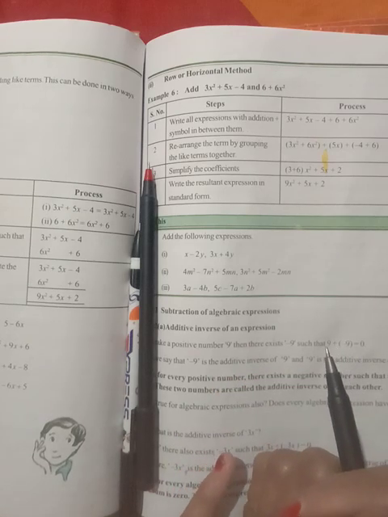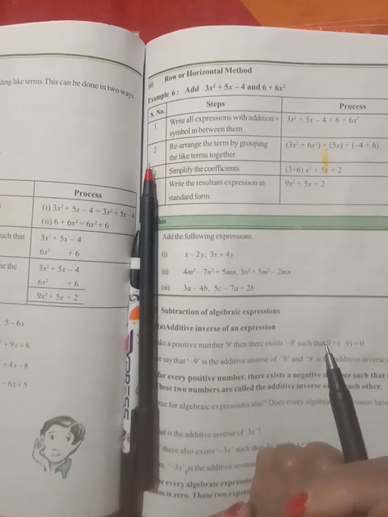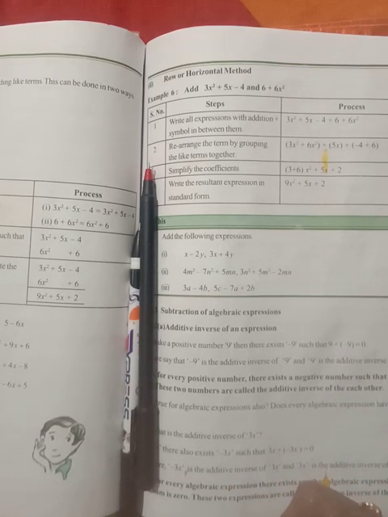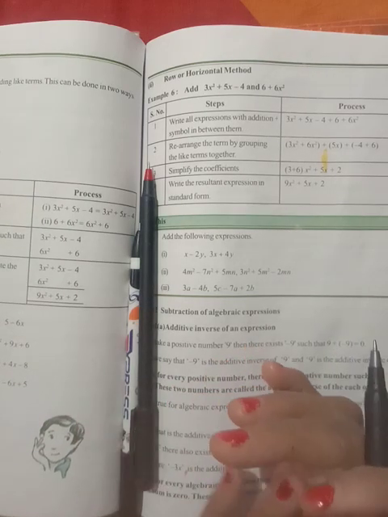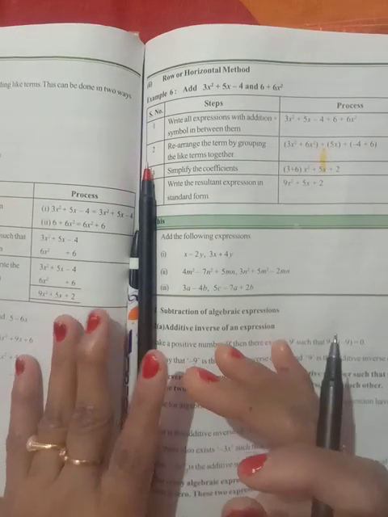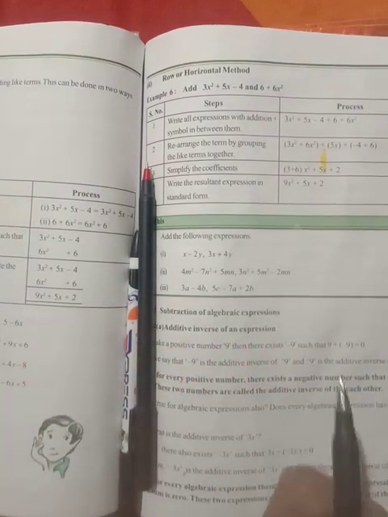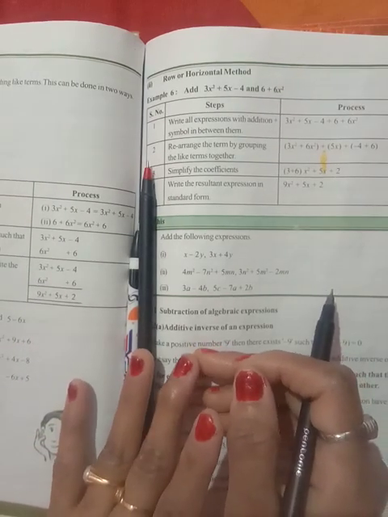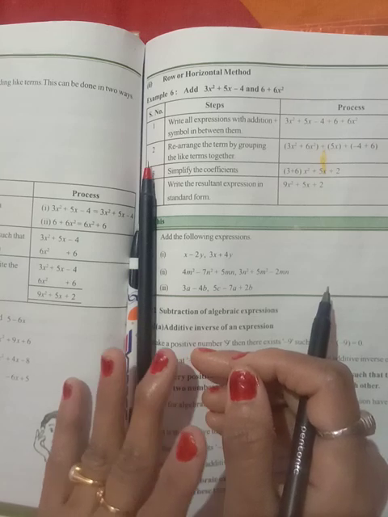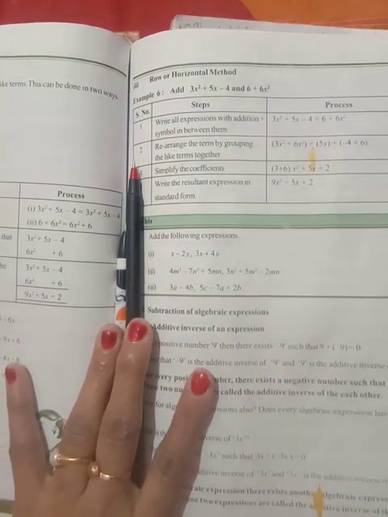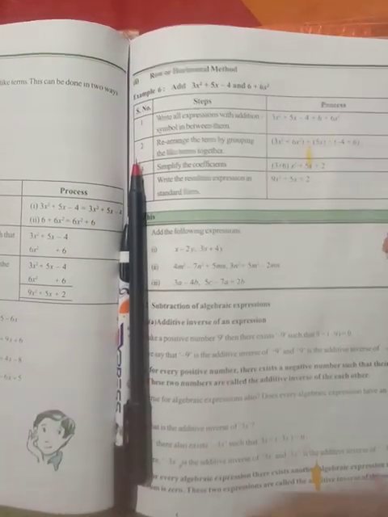How to add and subtract algebraic expressions. Today we will learn in two methods only. The sum of expressions can be obtained by adding like terms. These expressions can be done in two ways. One method is the column or vertical method. Second method is the row or horizontal method. Two methods are there in this addition of expressions, so today we will learn them one by one.